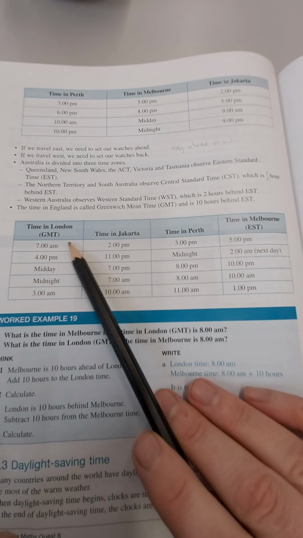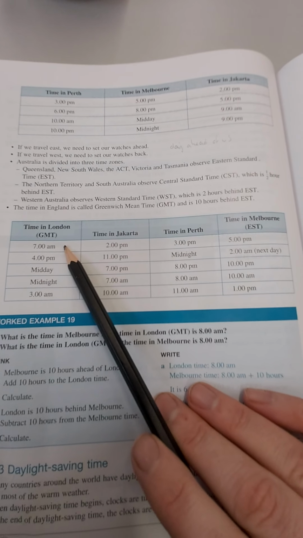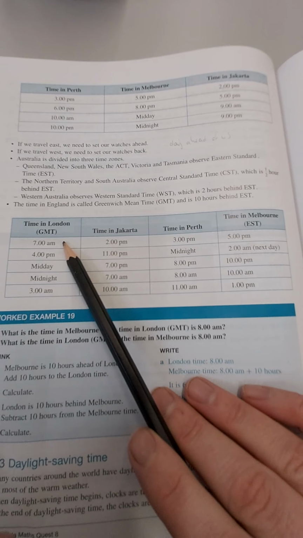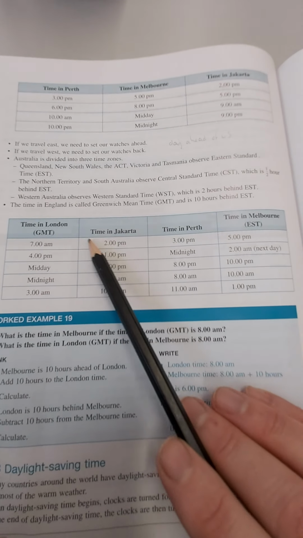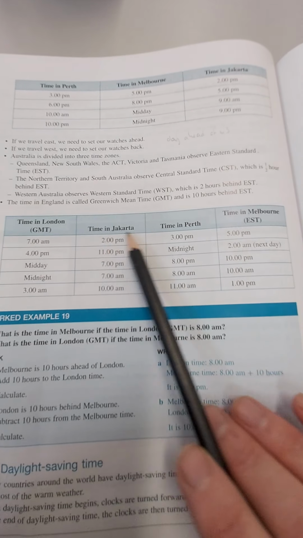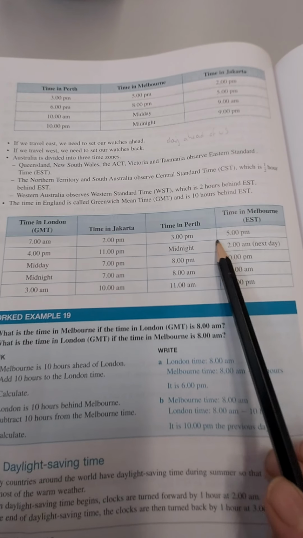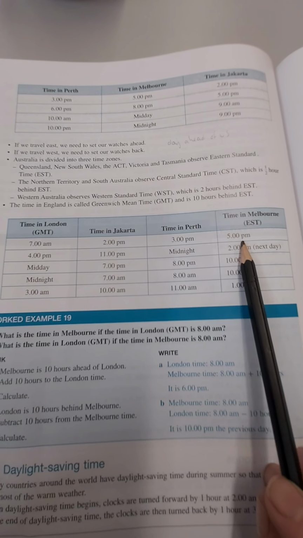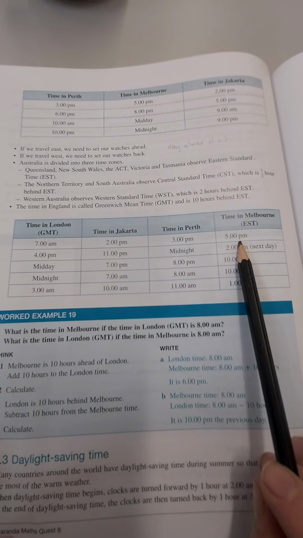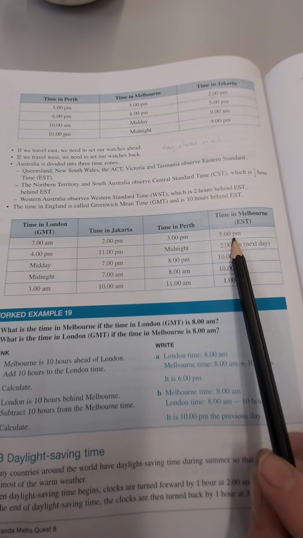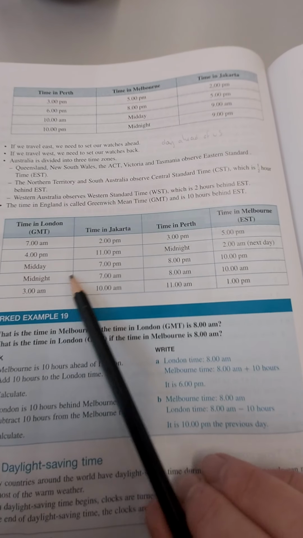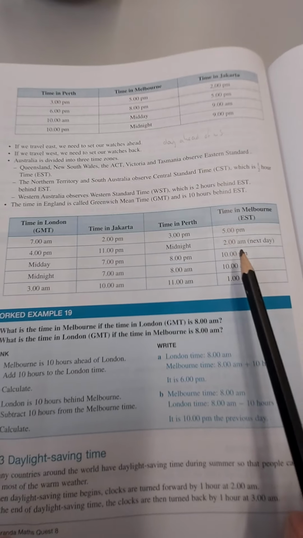So the time in London, which is Greenwich, is just a little city outside of London, is 7 a.m. In Jakarta, it's 2 p.m. In Perth, it's 3. And in Melbourne and Tassie, it is 5, okay, 5 p.m. And they give you some examples there along there.